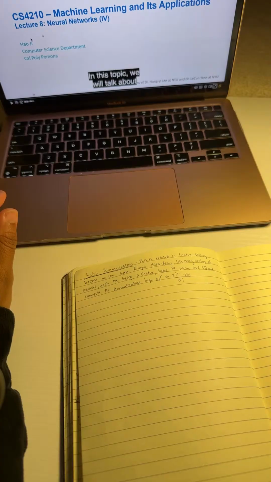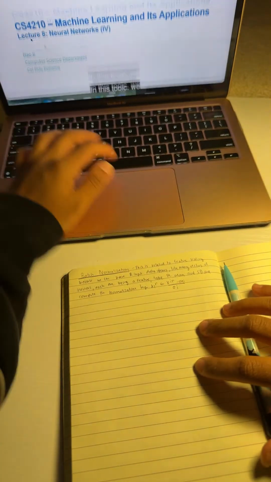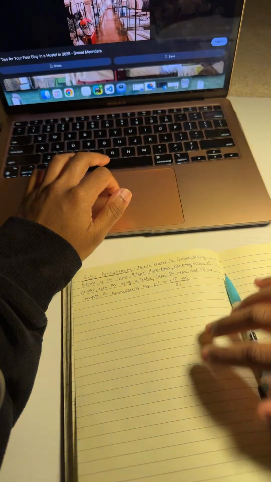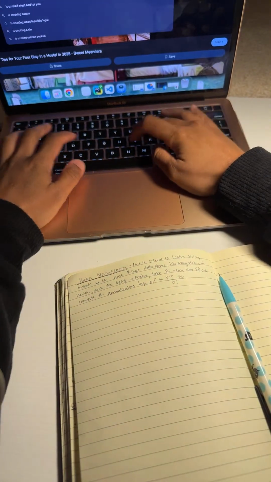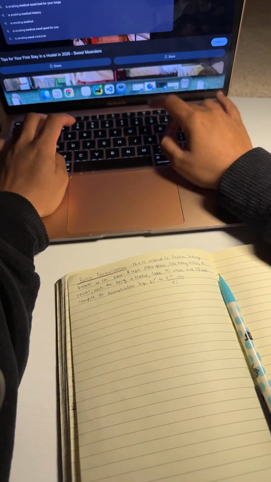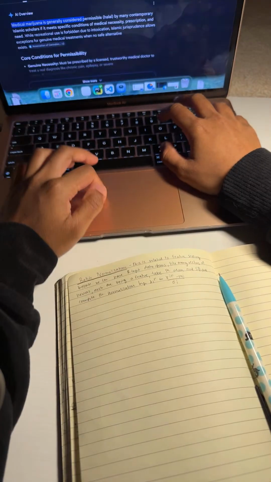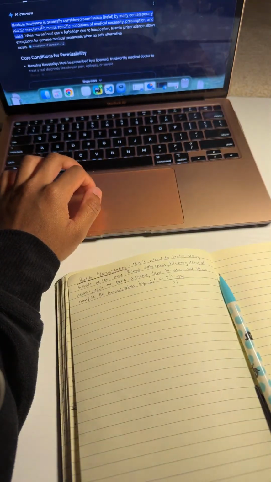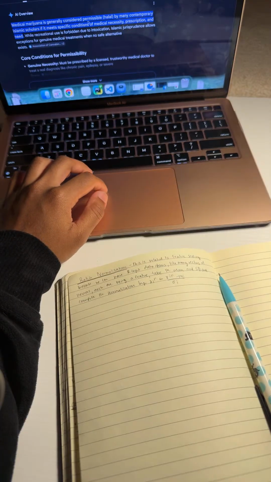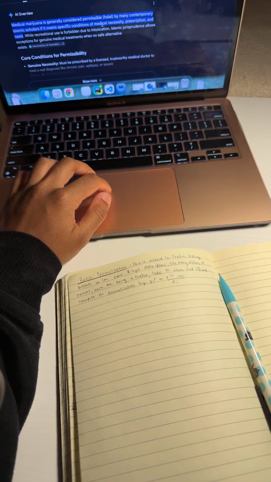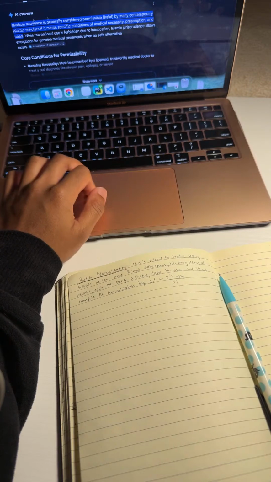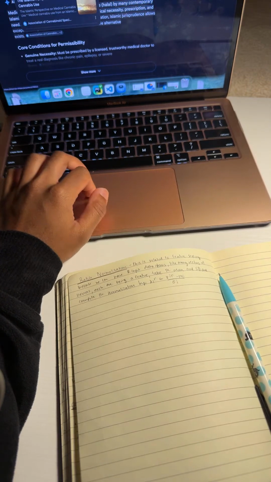Is smoking weed a sin? Yeah, it is. Medicinal marijuana is generally considered permissible by many contemporary Islamic scholars, but for specific conditions of medicinal necessity, prescription, and need. What?